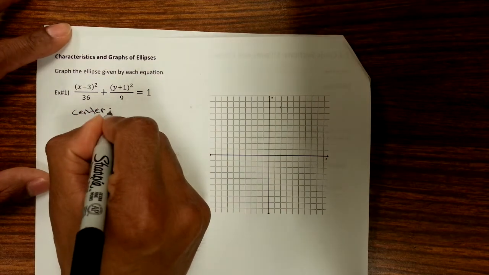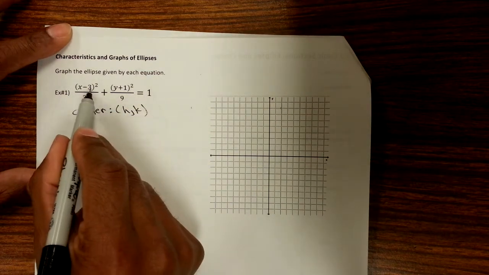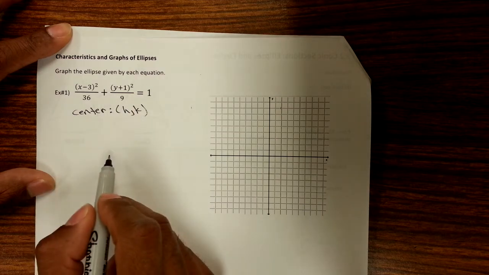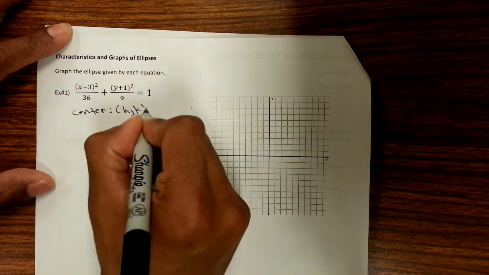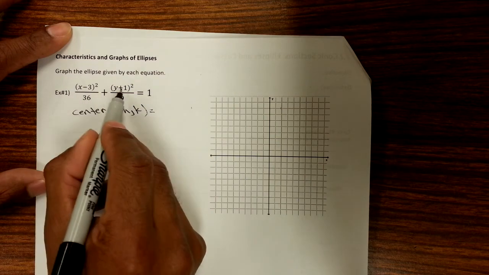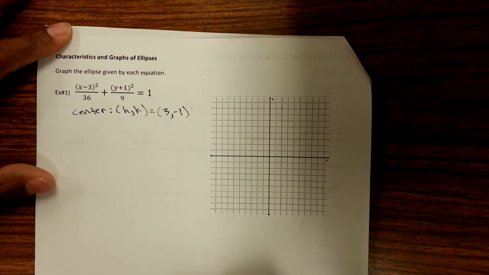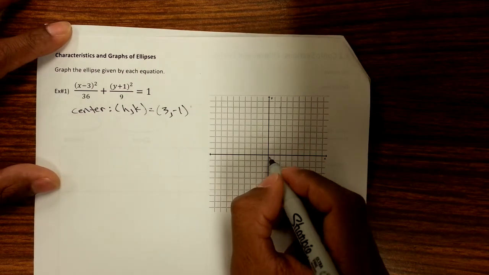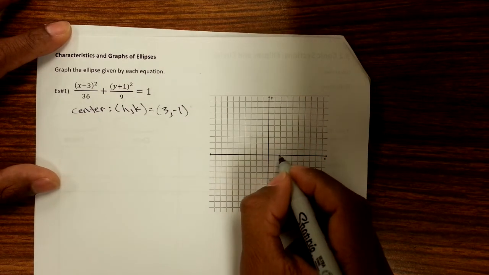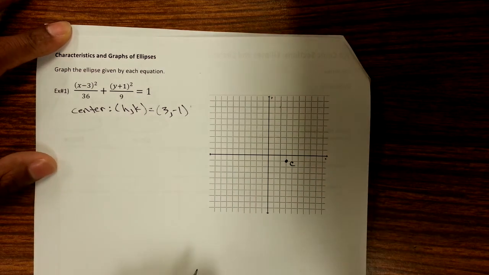So the first thing we need to do is figure out the center. Keep in mind, the center of an ellipse is h comma k. H is always with the x value, k is always with the y value, and it's always the opposite sign. So in this case, my center is going to be at positive 3, negative 1. Which means that the center of my ellipse, if I start counting, is 1, 2, 3, then down 1. So here is the center of my ellipse.